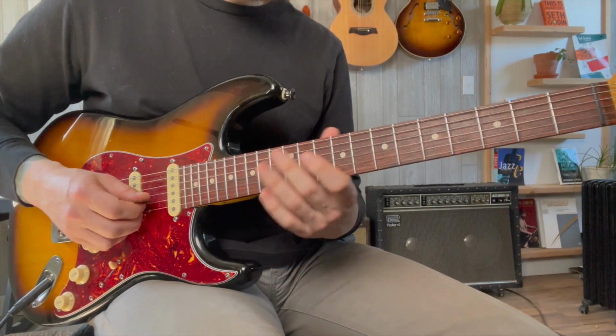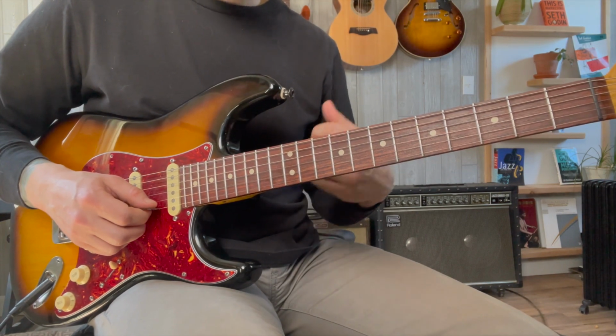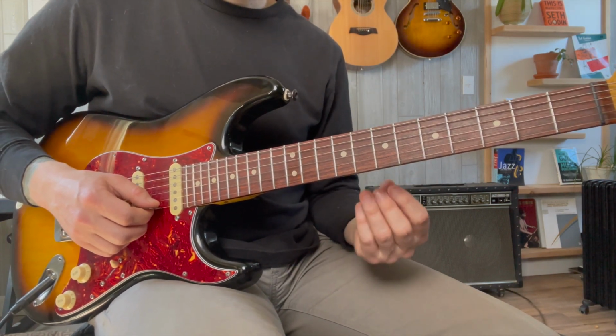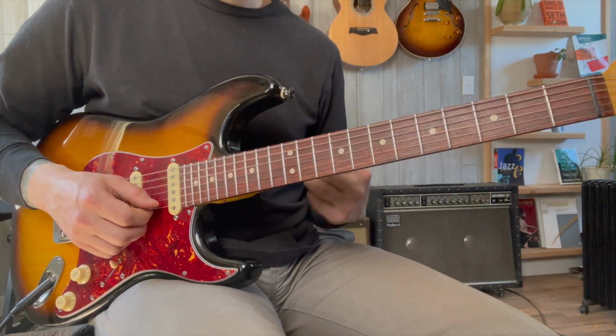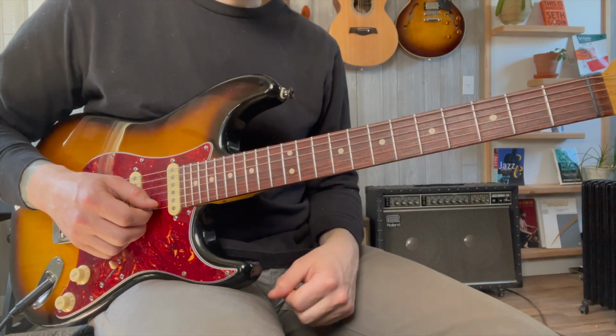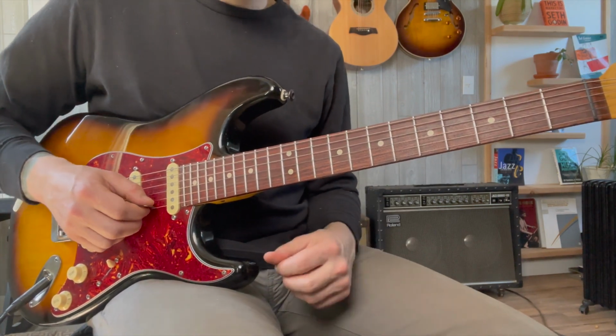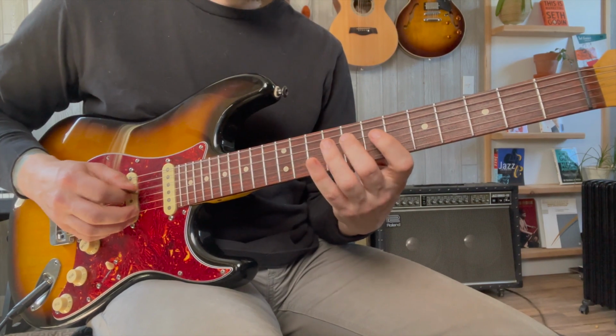I'm going to do one more for you, and I'm going to try to do a longer improvisation with one single motif that I'm developing throughout. So we'll see how this goes. 3, 4, 1.